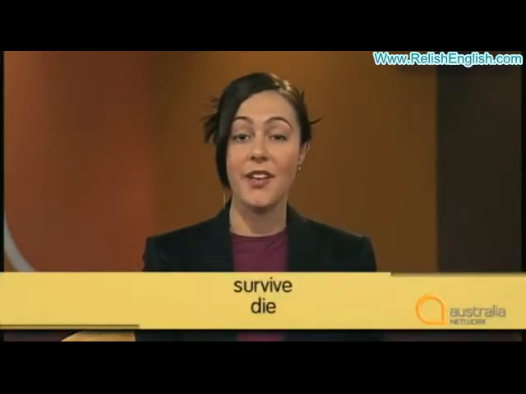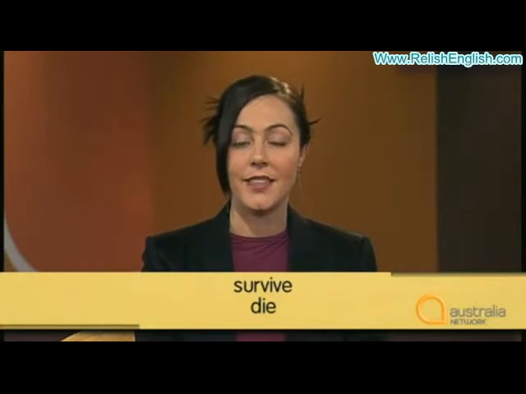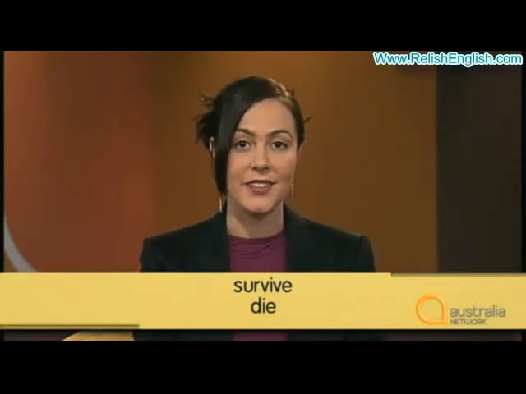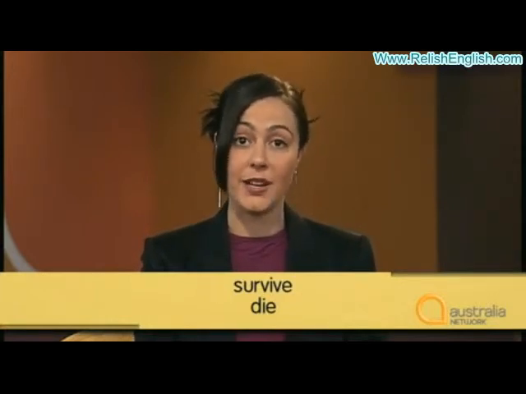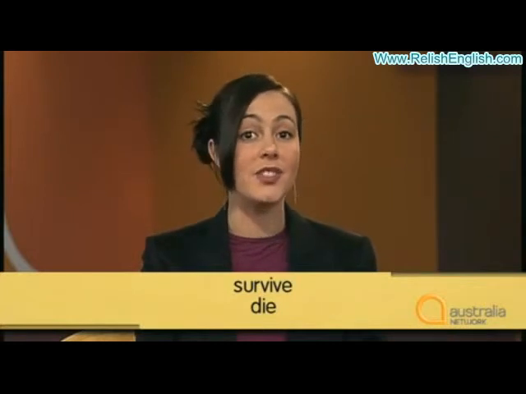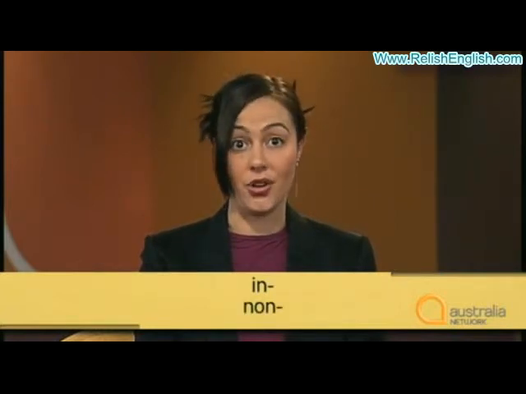In the passage, we heard the words survive and die. They have opposite meanings. To survive means to keep on living, and to die means to stop living. We call words with opposite meanings opposites. Sometimes opposites are formed from the same word stem using prefixes. Two of the prefixes he uses are in and non.